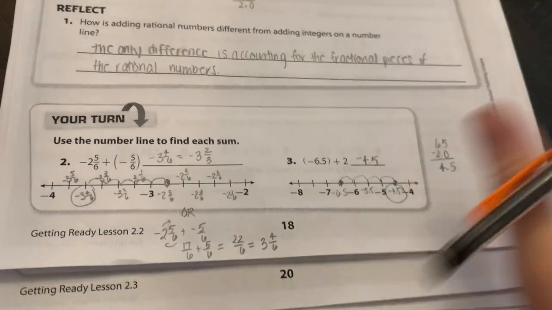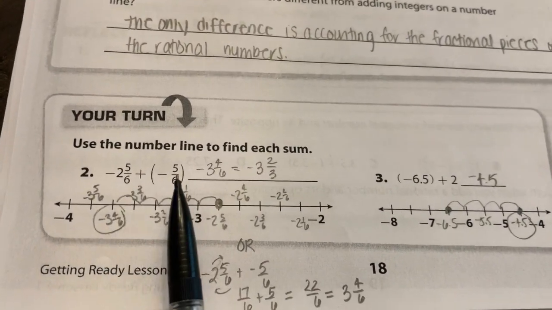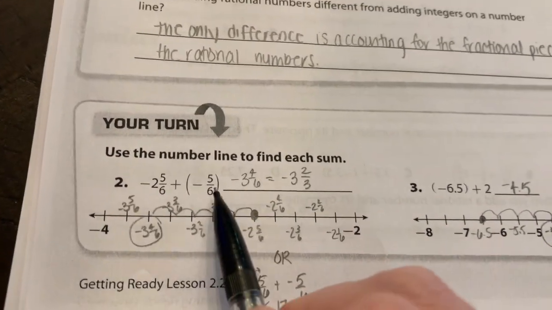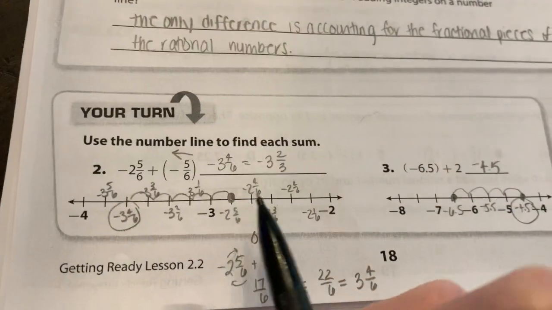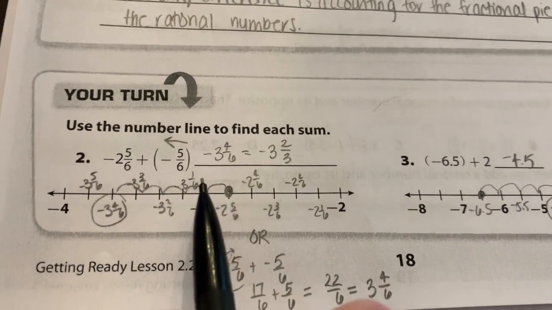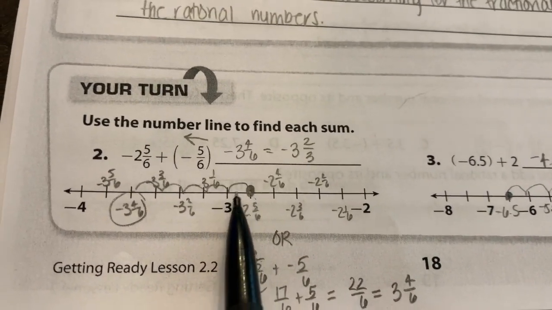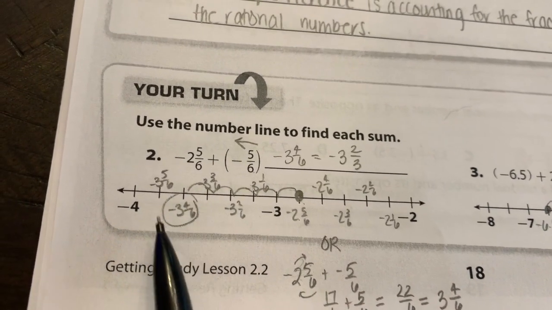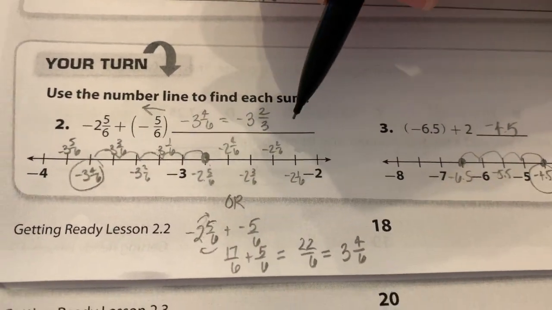Okay, so I'm showing both ways here. -2 and 5/6 plus -5/6 means we're starting at -2 and 5/6. And we're moving 5/6 in the negative direction, so that means to the left. Okay, so each one of these dashes represents a sixth. It's good to always label first so that you can try not to mess up when you count. So I'll move 5/6 from here, so that's 1/6, 2/6, 3/6, 4/6, 5/6, and I land on -3 and 4/6, which is really -3 and 2/3, right?